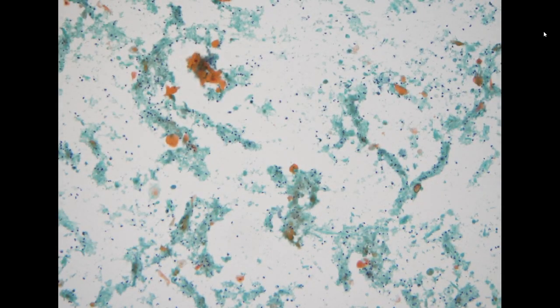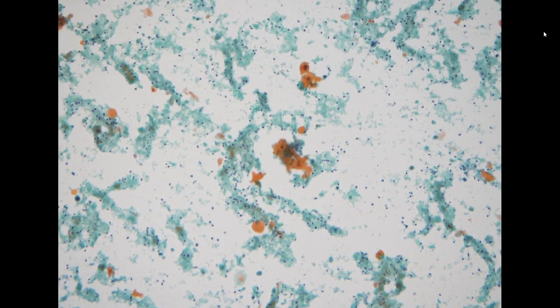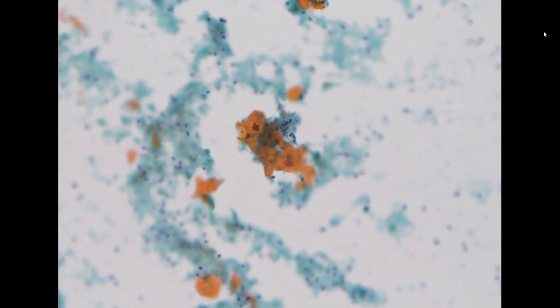The next specimen is also not very common to see. Probably we will see one or two every year. So this is a pericardial effusion, not pleural effusion, pericardial effusion. The patient had a past history of esophagus squamous cell carcinoma. So squamous cell carcinoma rarely will go to body cavity and show body fluid accumulation. But in this case, it is definitely positive for squamous cell carcinoma.